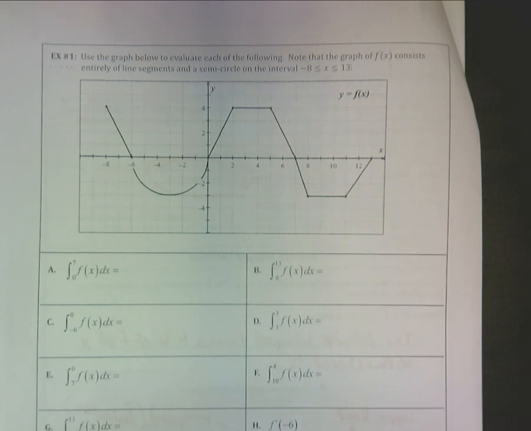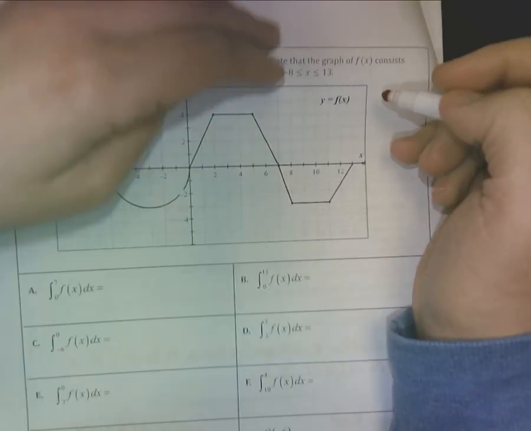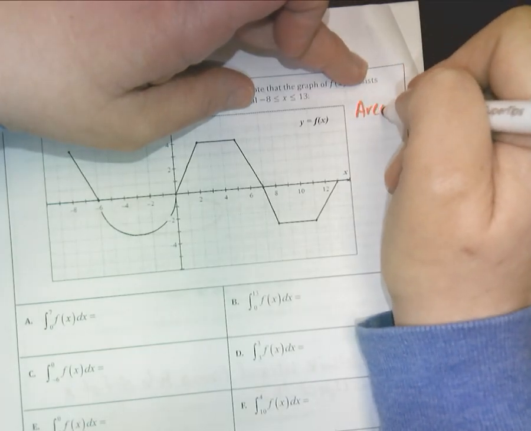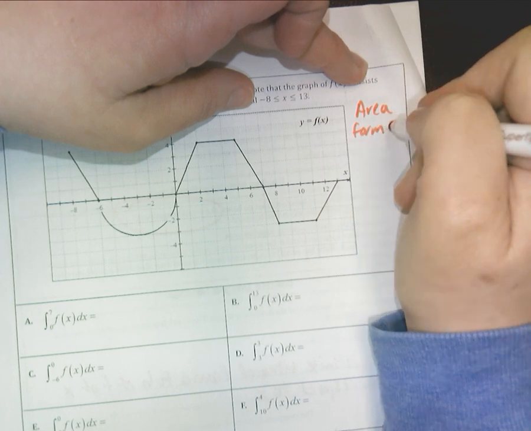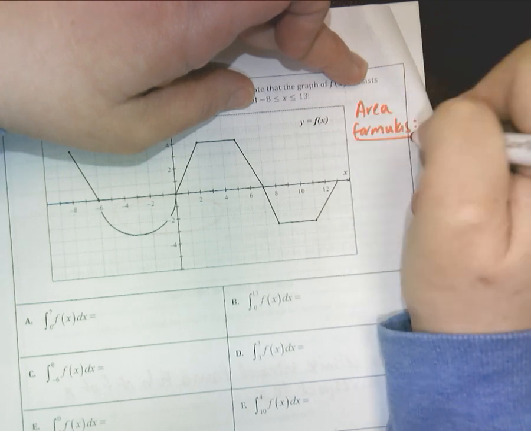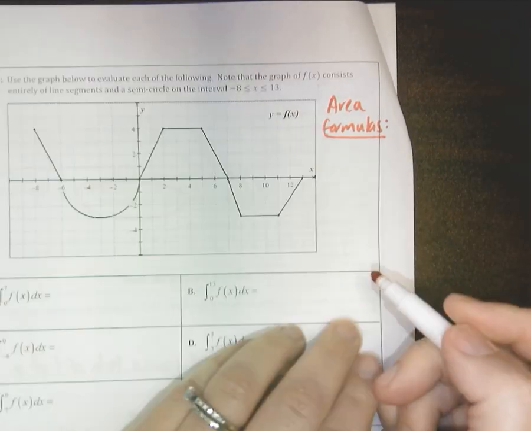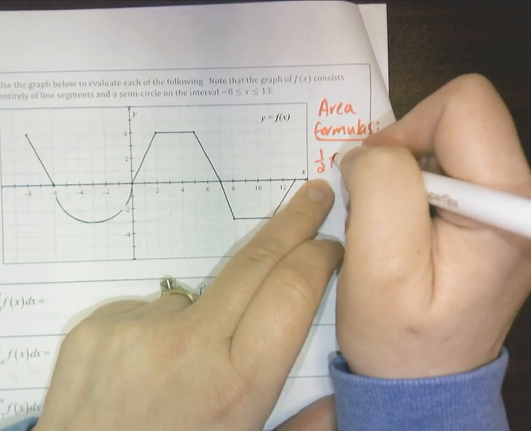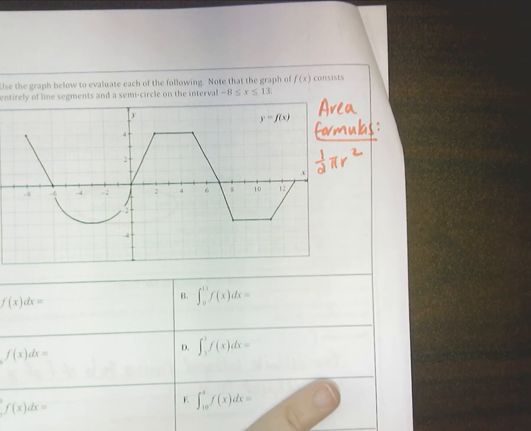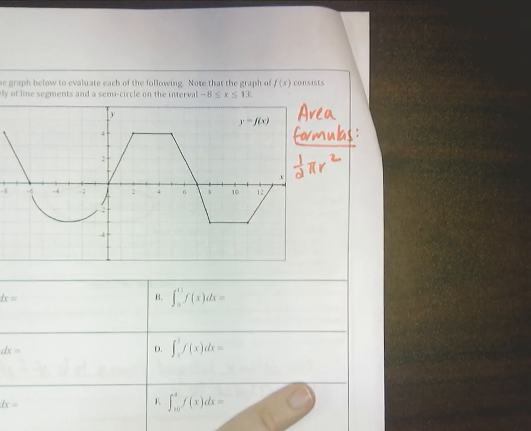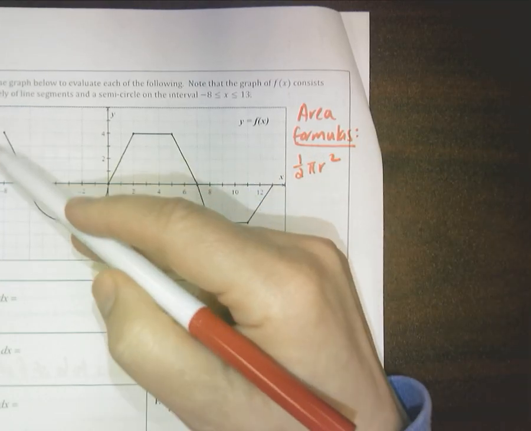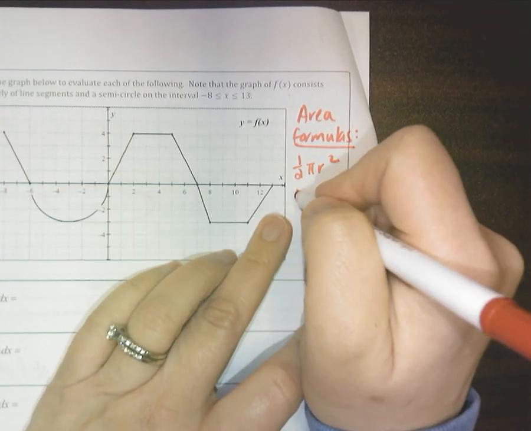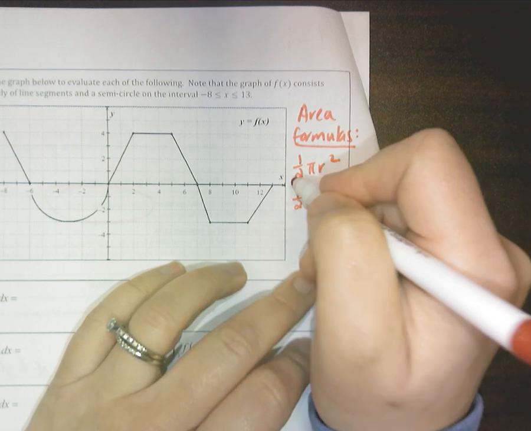All right, so you know your basic area formulas. If you have half a circle, that would be half pi r squared. And if you have a triangle, that's half times base times height.